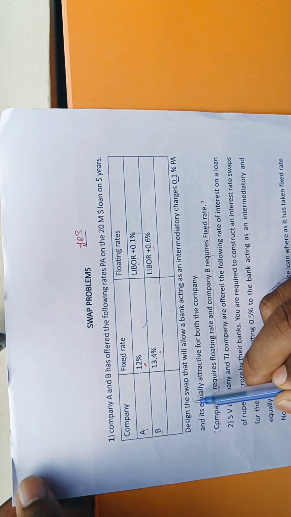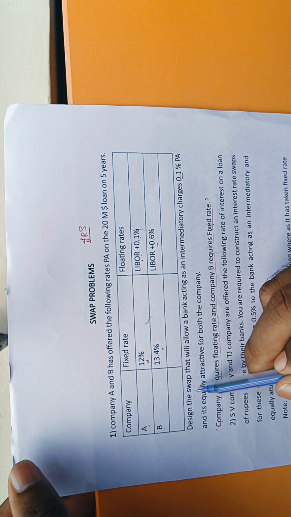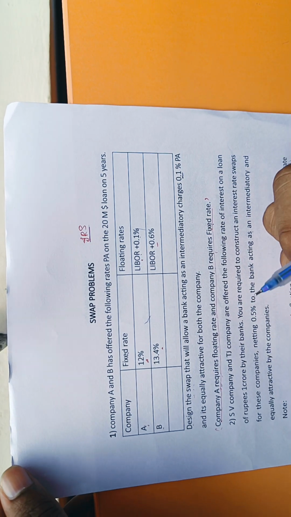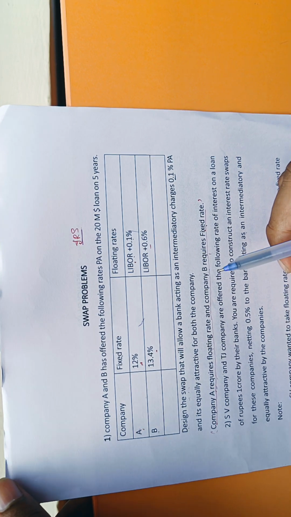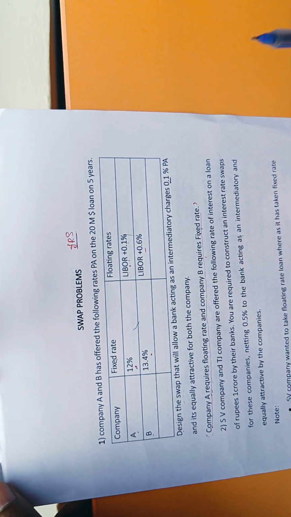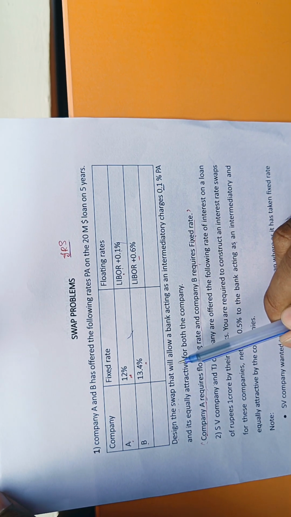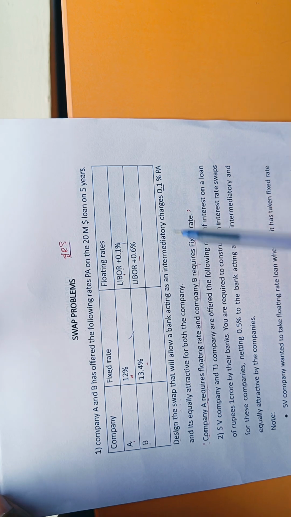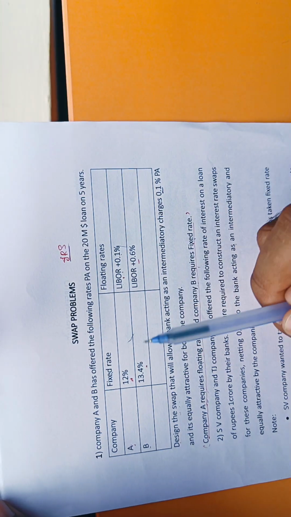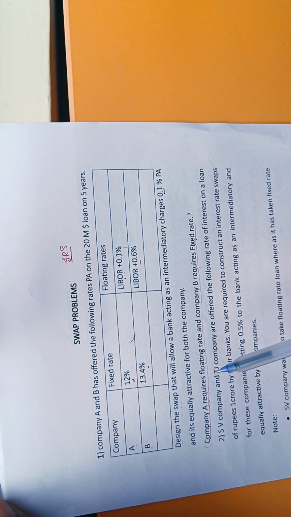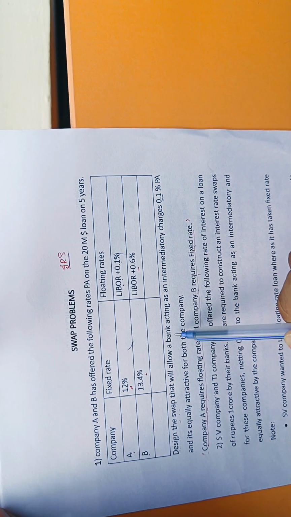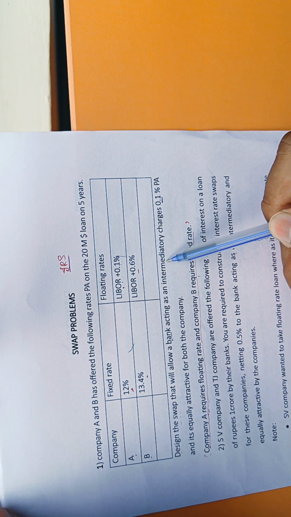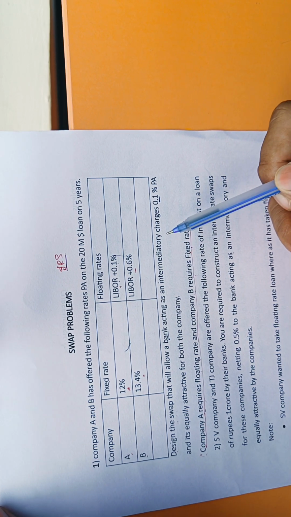Coming to the swap, we need to design a swap. Why do we need to design a swap? Because the companies will get benefited through exchange of fixed with floating. Next, it will allow a bank acting as an intermediary to charge. Here we are going to do a swap. Swap is nothing but exchange. Who will make the exchange? The bank will make the exchange, acting as a broker or intermediary. For that the bank is going to charge.